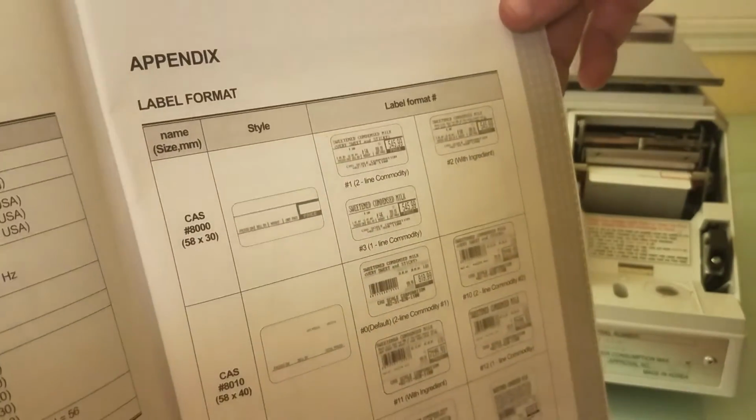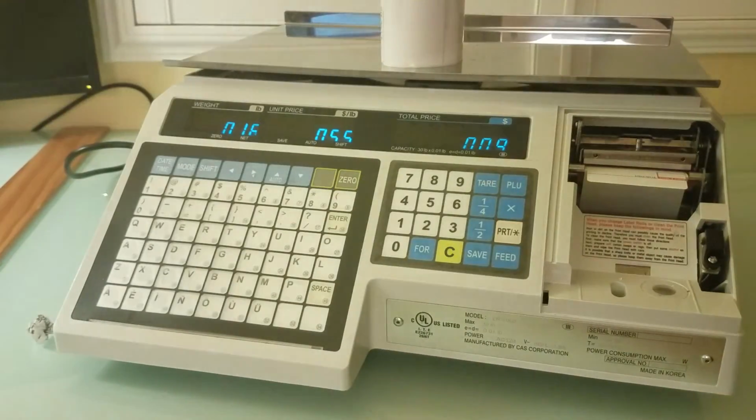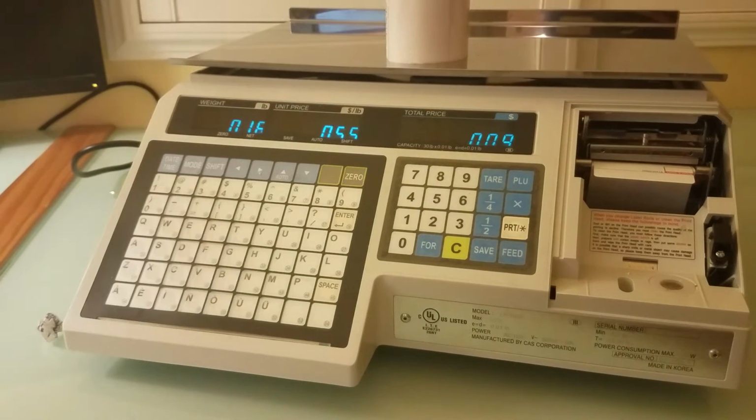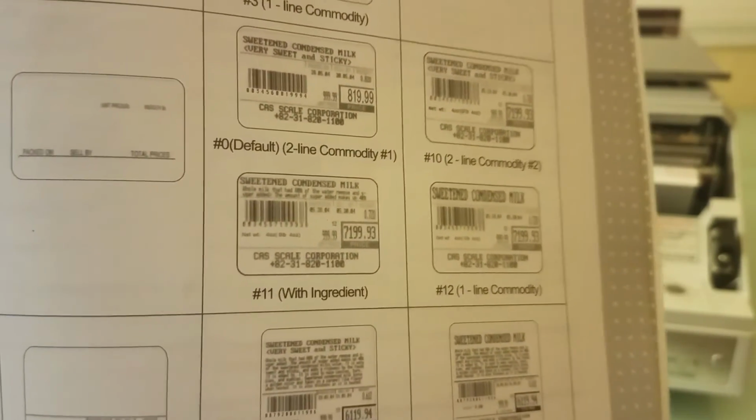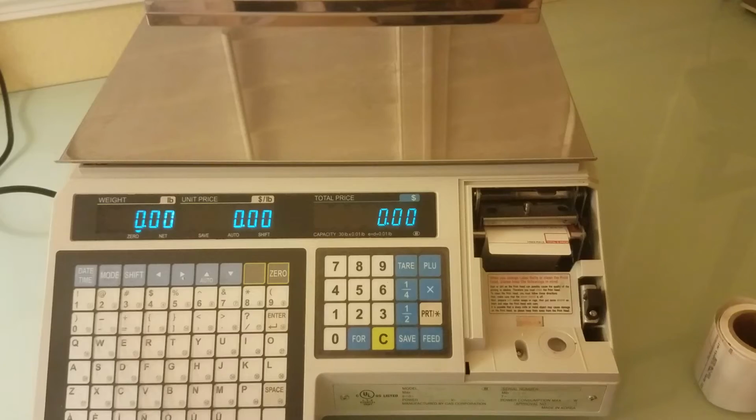It's called label format, and it shows all the different formats that are compatible with the scale, and each format has its own number that can be set up. Currently we had CAS 8020. This is what it looked like printed, and what we would like to switch to is 8010, the default number 0. So we go back to the page that talks about label format and follow the directions, so we know that our number is 0 now.